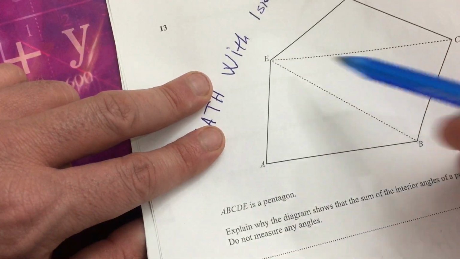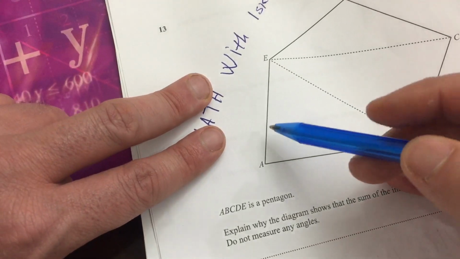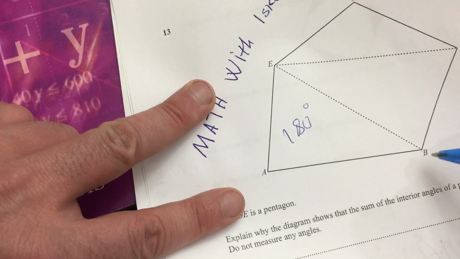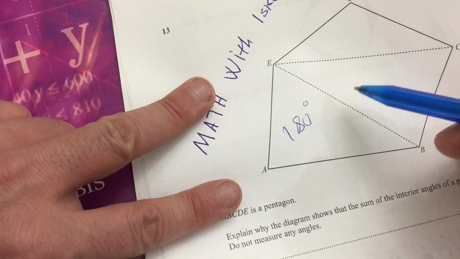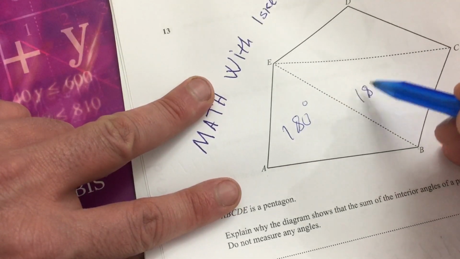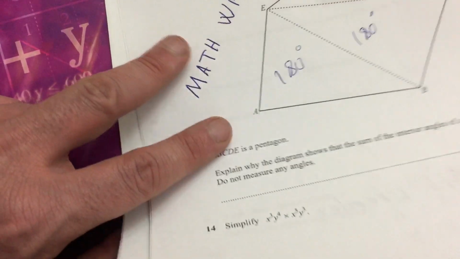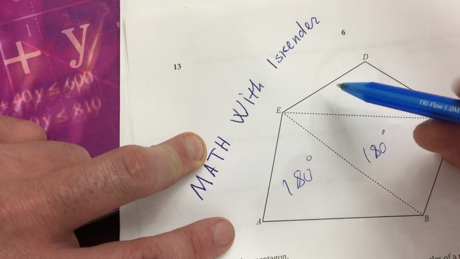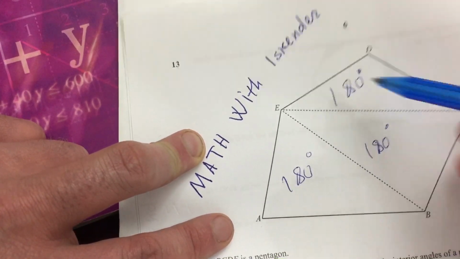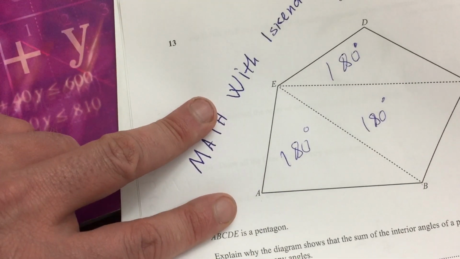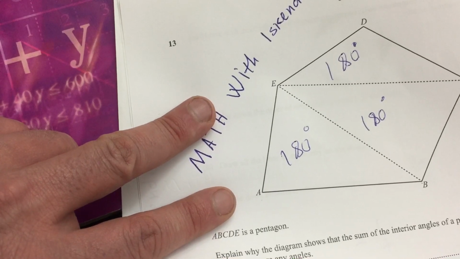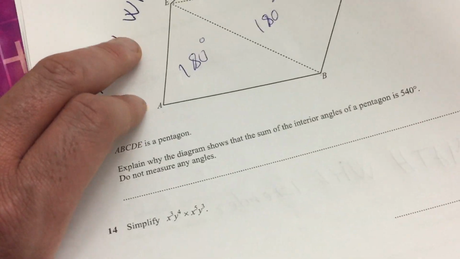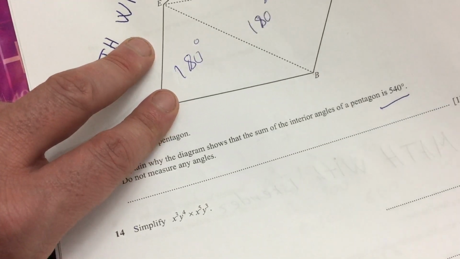Triangle ABE, interior angles total 180 degrees. Triangle BEC, interior angles total 180 degrees. Triangle EDC, interior angles total 180 degrees. Then we can write 3 multiplied by 180 degrees equals 540 degrees.